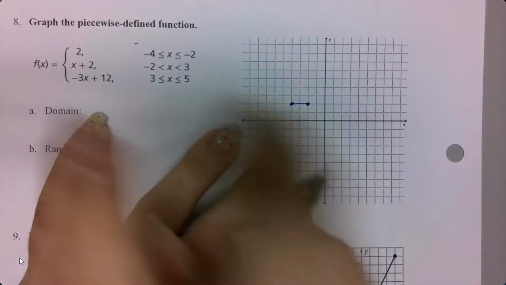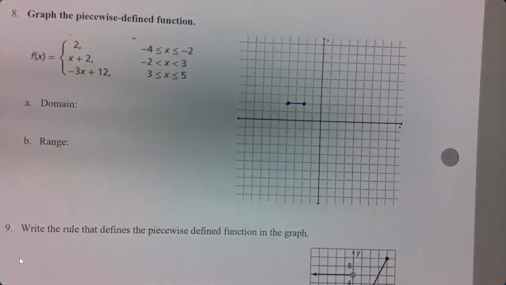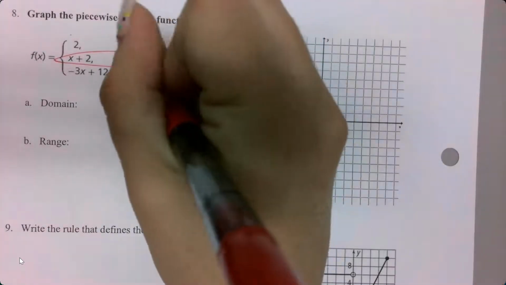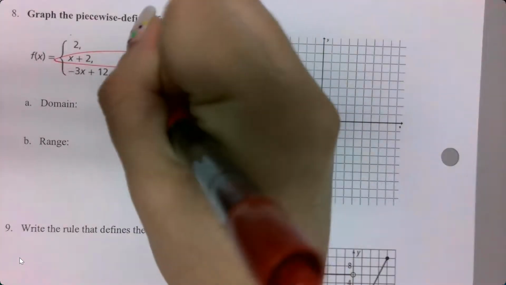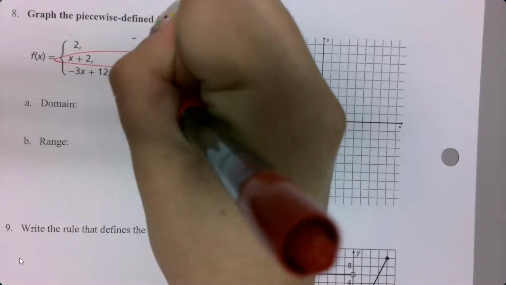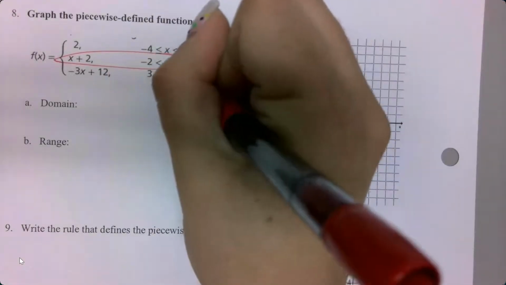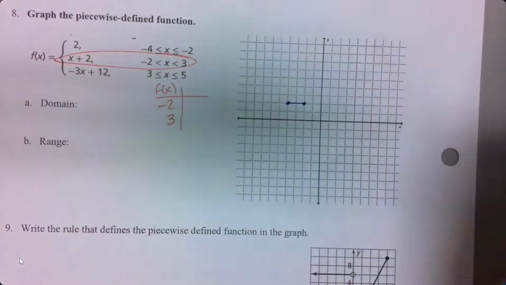Okay, my next one is x plus 2. So what I can do is I am going to plug in. I'm going to do this piece in this color. I am going to do -2 and 3. Oops, it should be x and f of x.